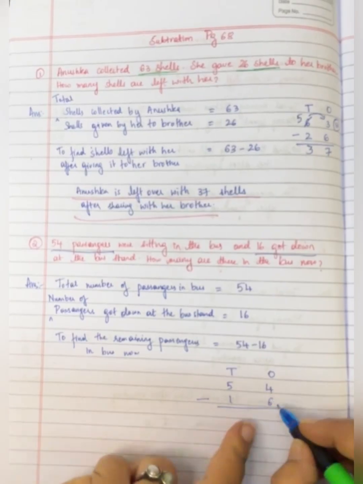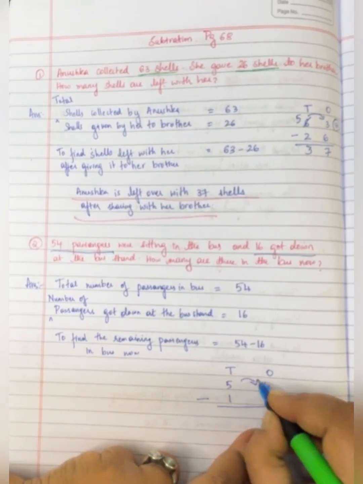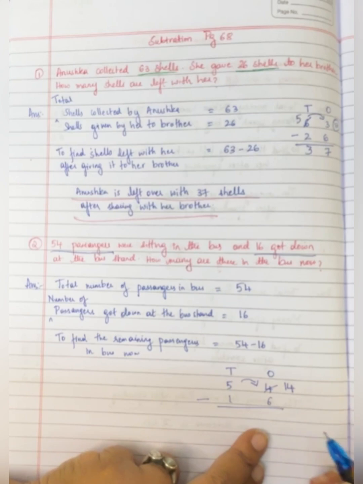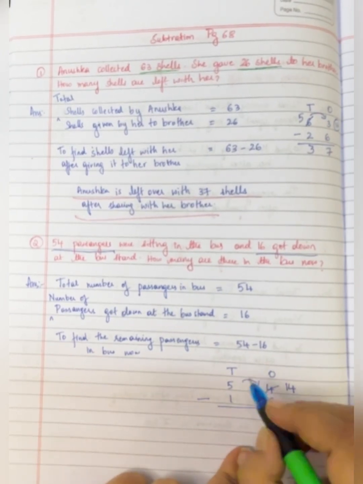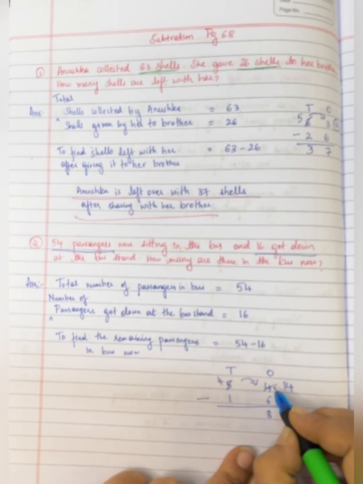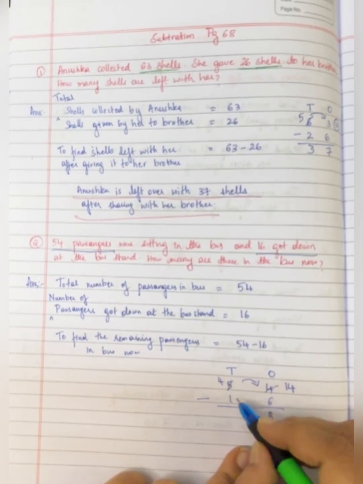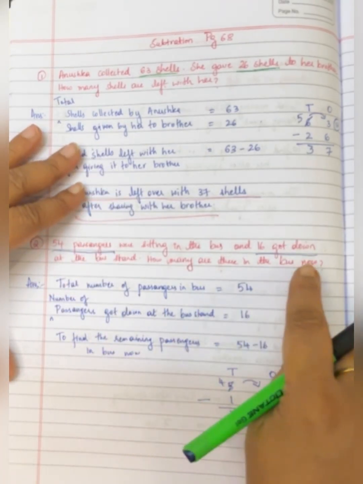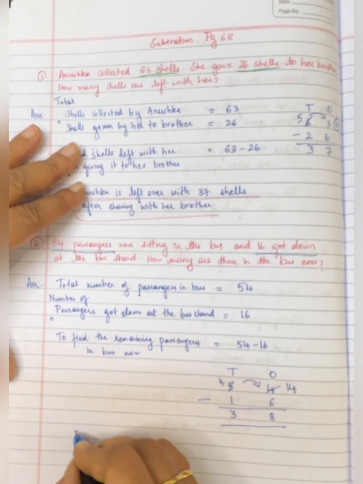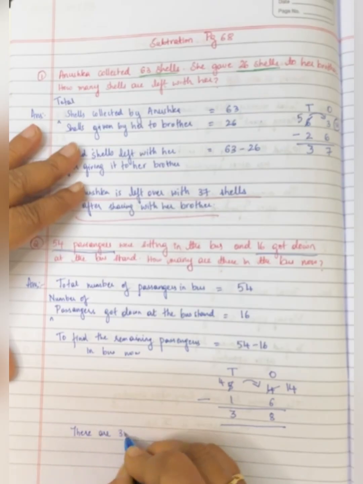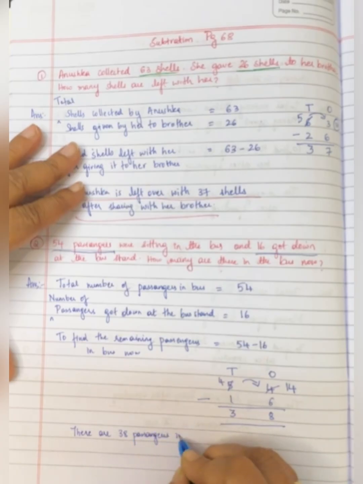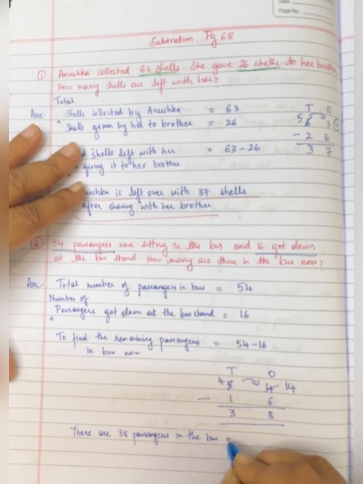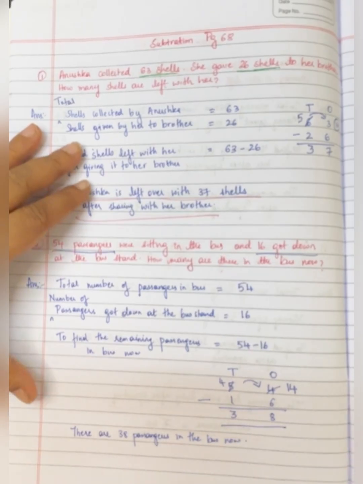So 4 is less than 6. So we are going to borrow. That becomes 14. 14 minus 6. As I told you, it is 8. And this becomes 4 because we have given to the ones column. So 4 minus 1 is 3. So that means the answer is 38. We'll write. How many are there in the bus now? There are 38 passengers in the bus now. Okay. Yes, this is the final answer.